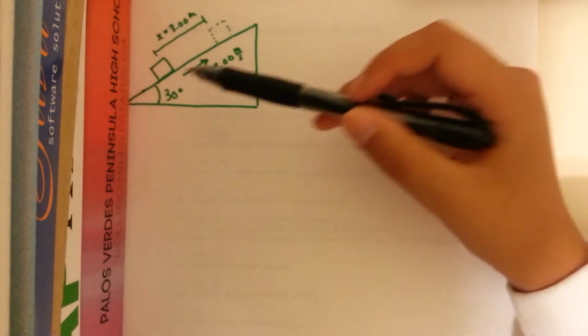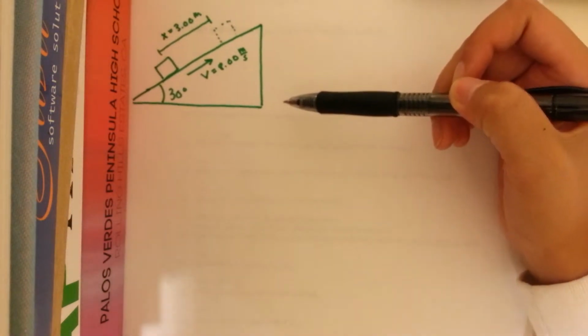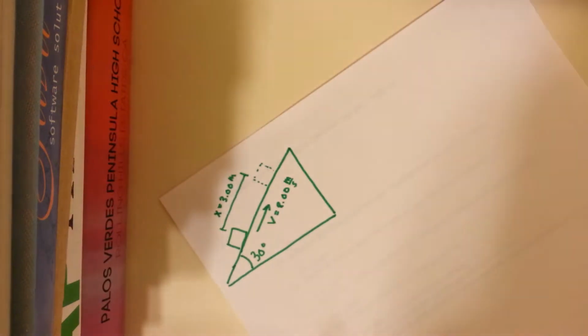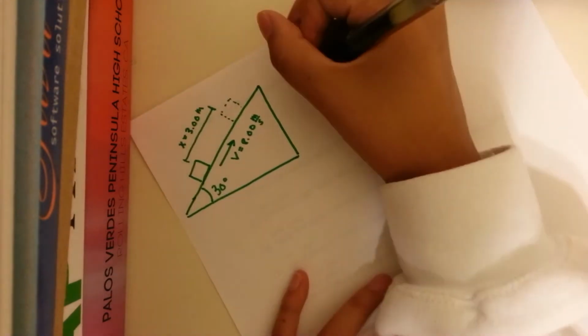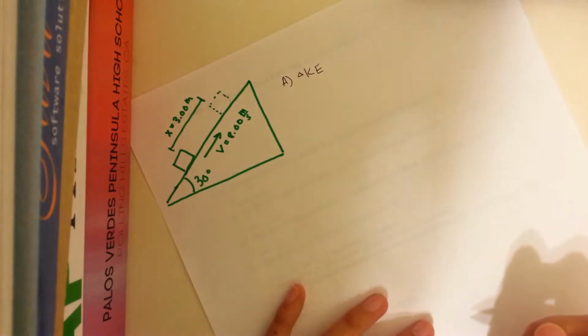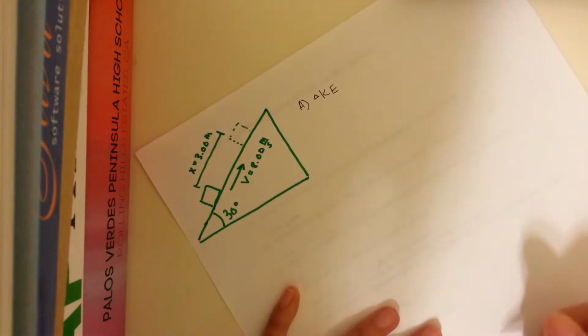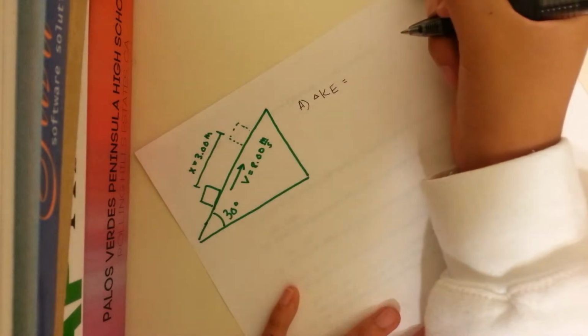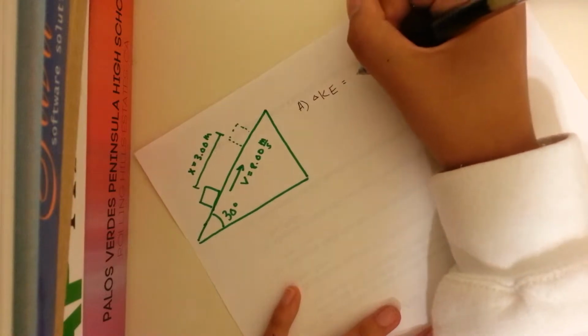So first we have the diagram drawn out right here. And for letter A, we're trying to find the change in the block's kinetic energy. So A is the change in kinetic energy. In order to do that, you take the kinetic energy equation, which is half mv squared, and you're going to do a change in it.